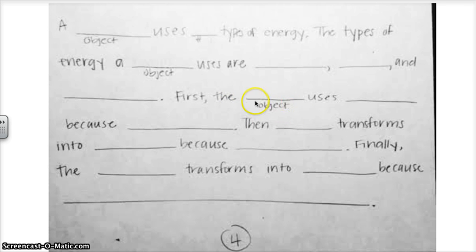First, the, again, object uses, and then you're going to write your first form of energy here, and then explain why. Then, that energy, so the first energy, transforms into another energy because, and then you're going to explain why. If you have more than 3 energies, you're going to have another sentence that looks exactly like this.